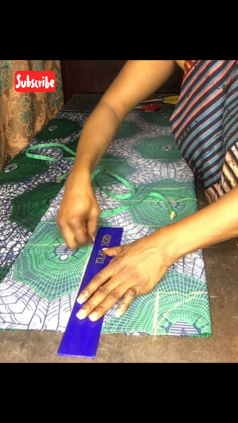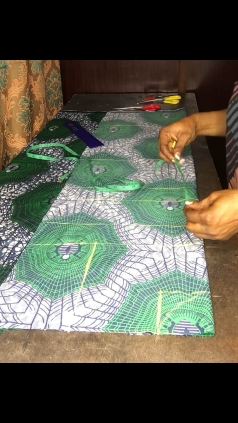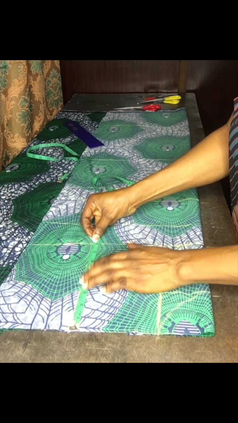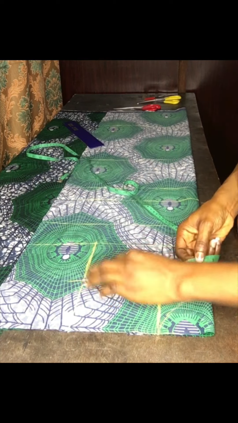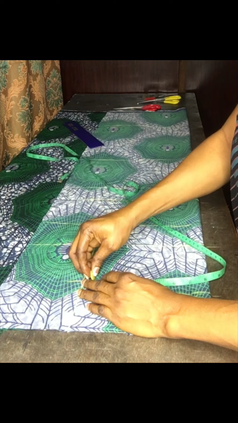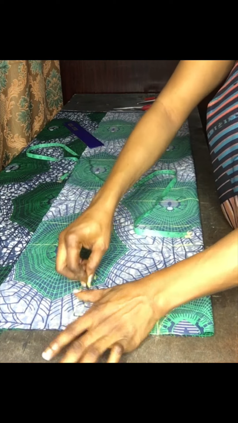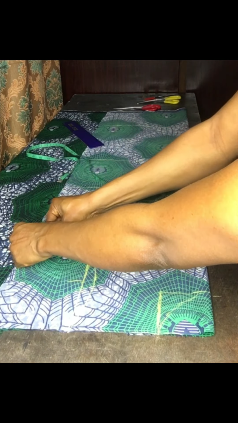Then I will now connect the line, and that line will serve as my armhole line. So I will divide it into 2. That will give me 4 inches. From there, I'll go in by 0.75 inch. Then I will connect my armhole. I'll create my armhole curve.